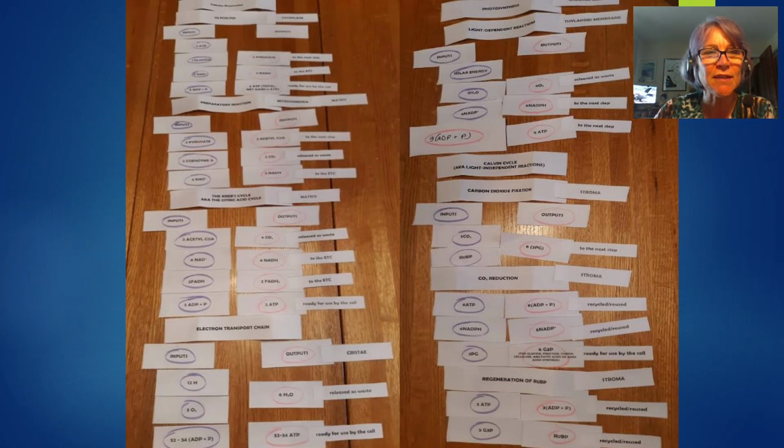So once you've done that, here's the complete process of cellular respiration here on the left, including where each part takes place and what happens to each of the end products from each step.